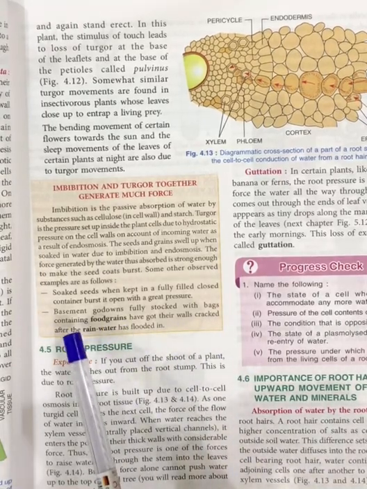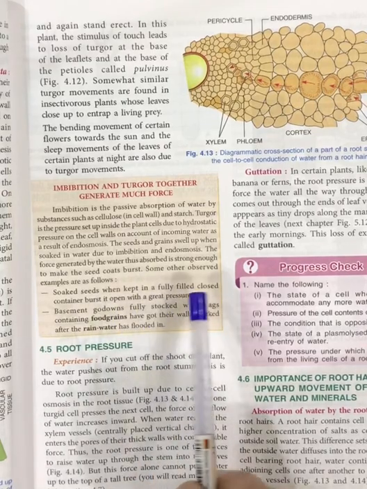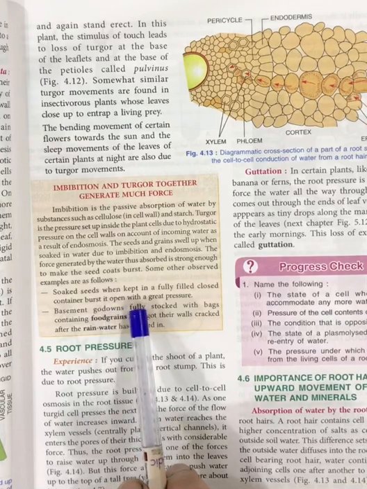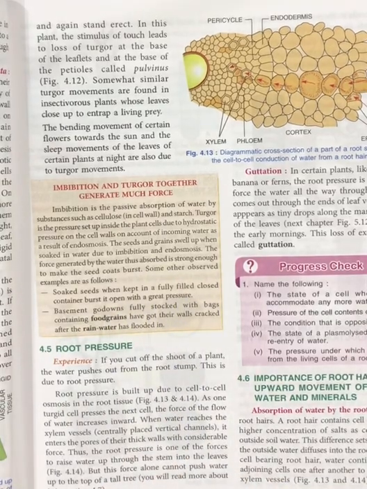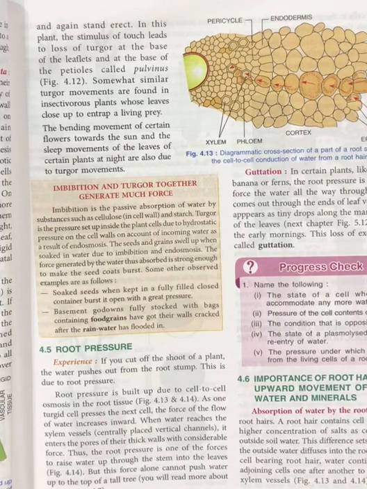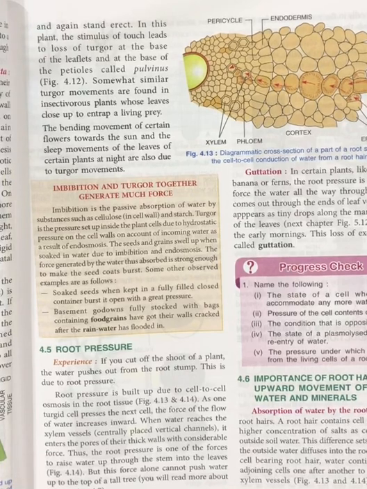Some other examples: when soaked seeds are kept in a fully filled closed container, they burst it open with great pressure. Even the basement godowns, which are fully stocked with bags containing food grains, have got their walls cracked.